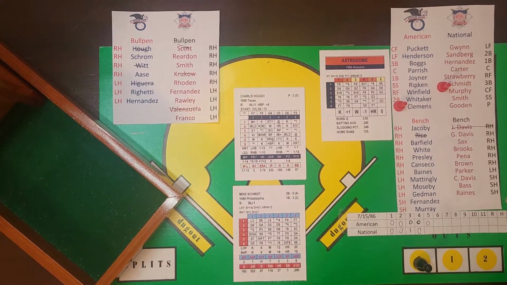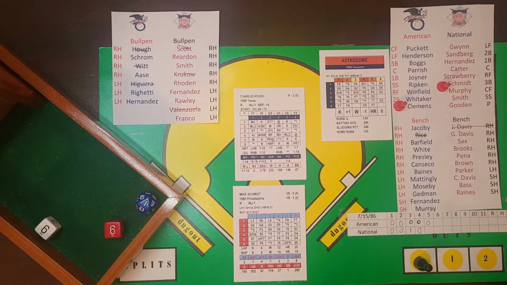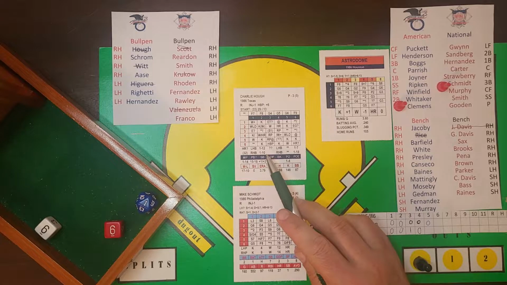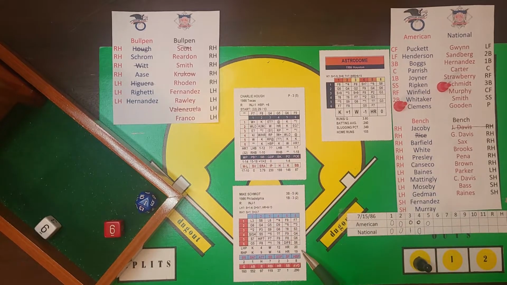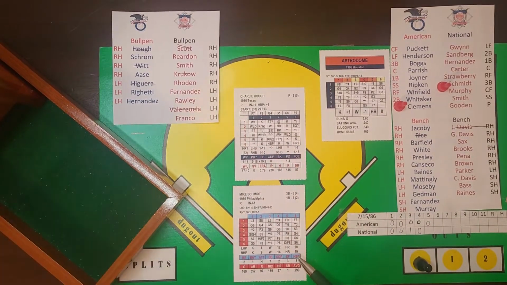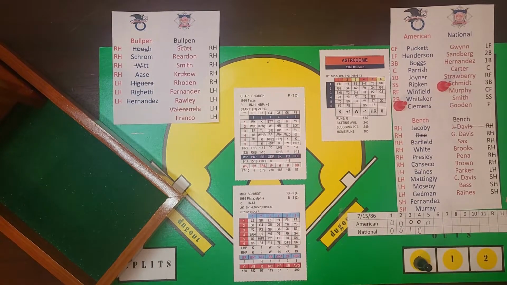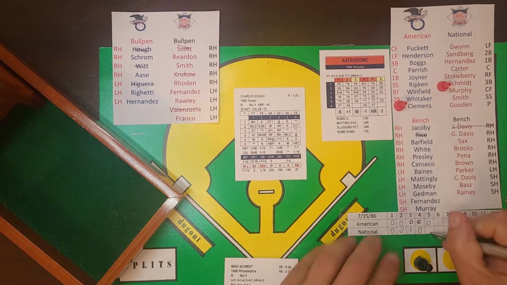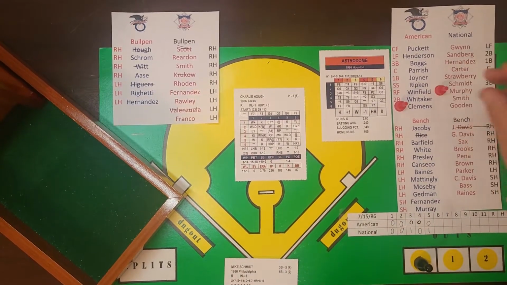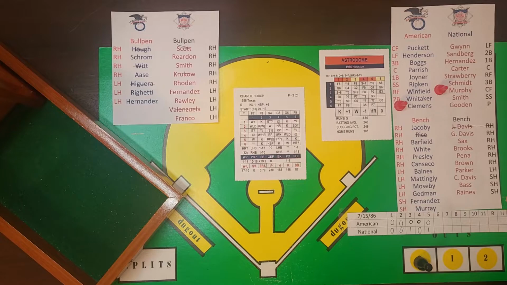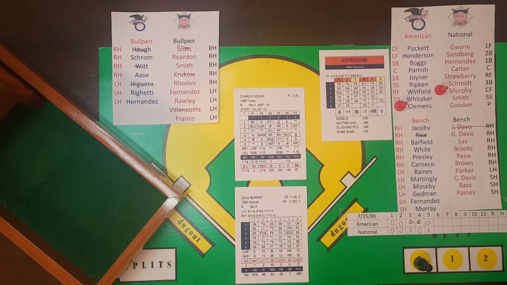Probably Dave Parker if anybody gets on. 6-6, that's a home run question mark against the right-handers. A 1-10, that fits. Schmidt is a 19, so anything other than a 20, it is gone. It is gone. Michael Jack Schmidt just greeted Charlie Huff's knuckleball and deposited it in the left field seats. It's 2-0 National League, and Charlie Huff doesn't know what hit him.